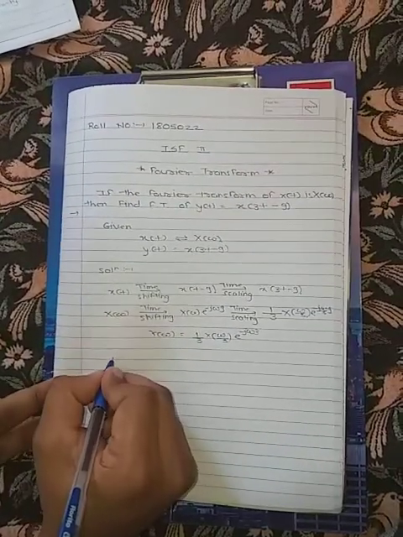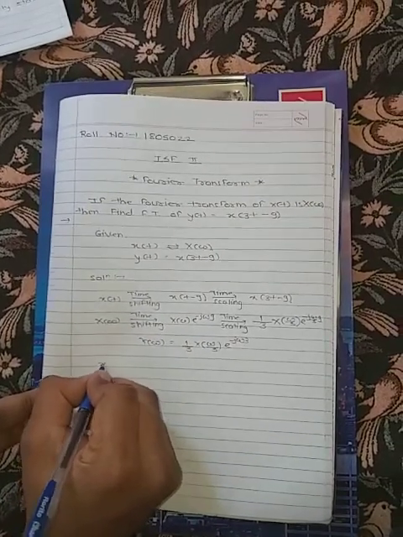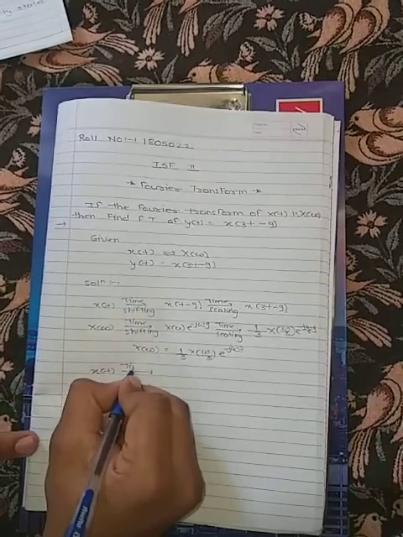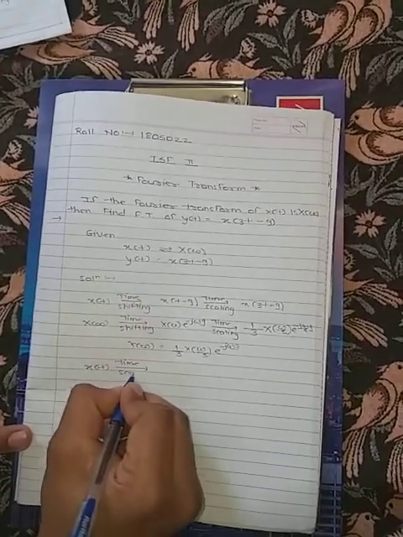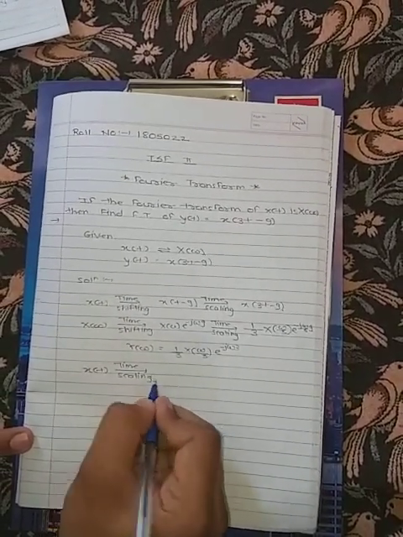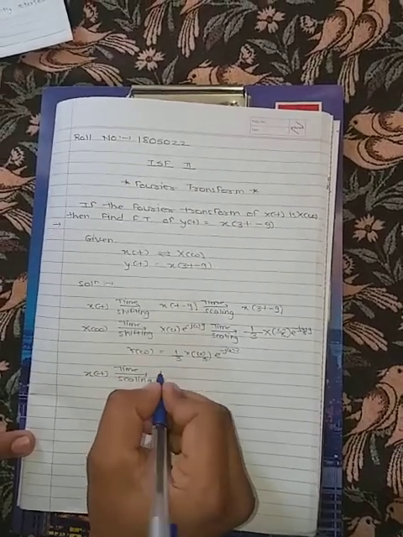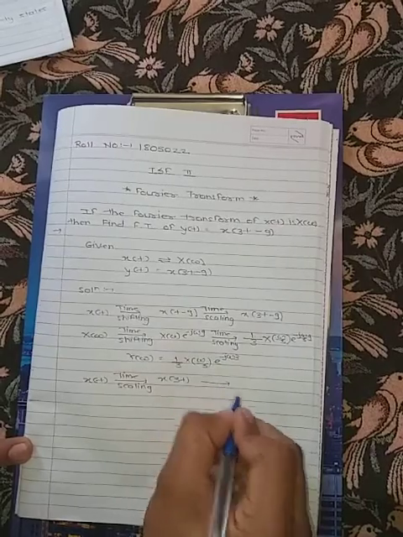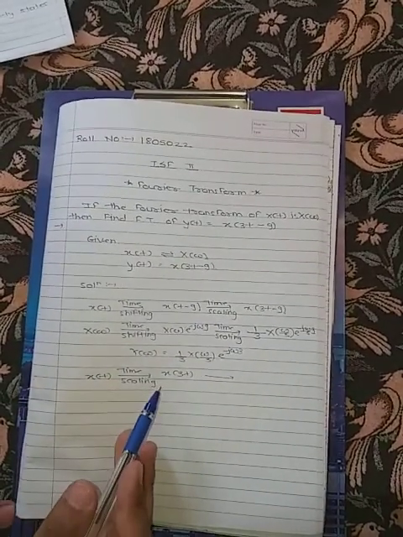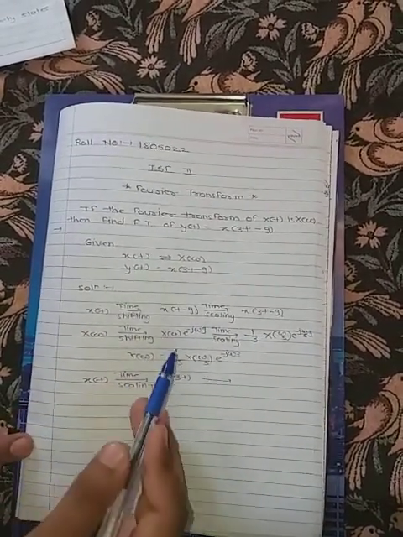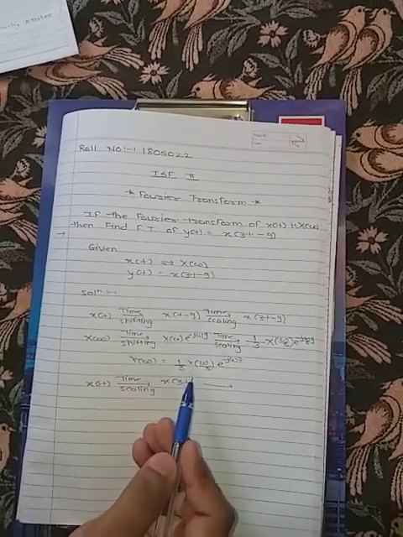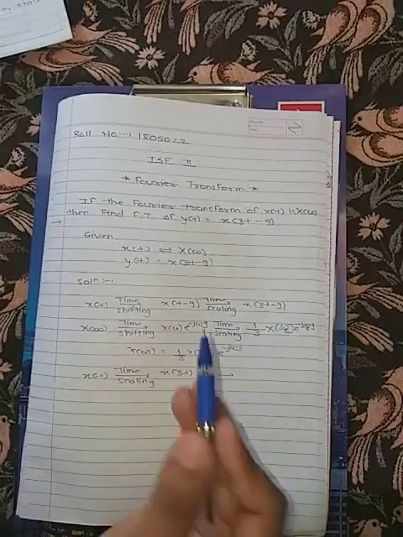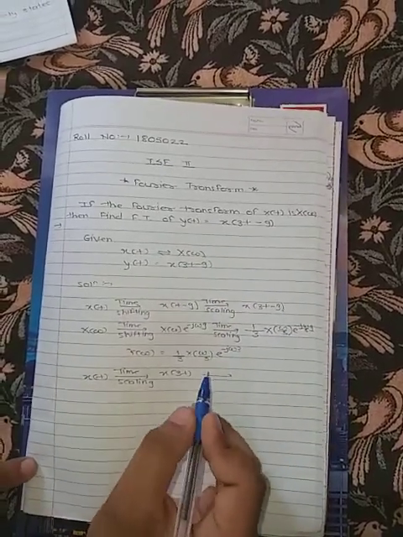Another method to solve this example is, first we are going to apply time scaling, and after scaling we get x of 3t. All the properties we are going to apply with t, because t is the independent variable, and 3t is not an independent variable, it is a dependent variable.